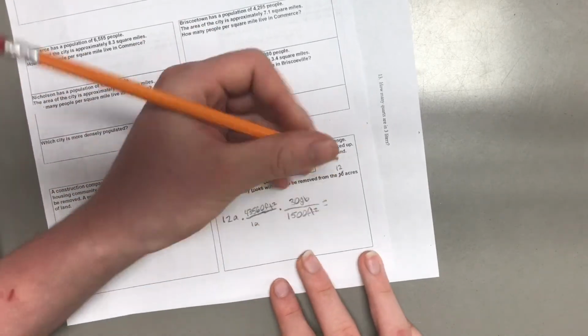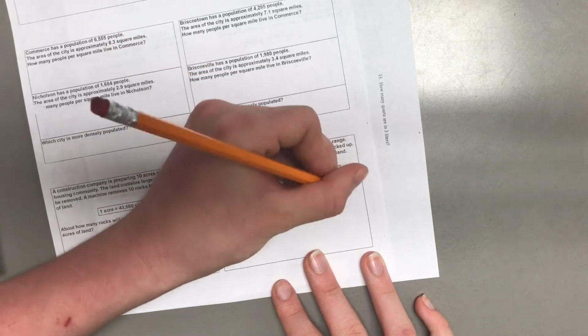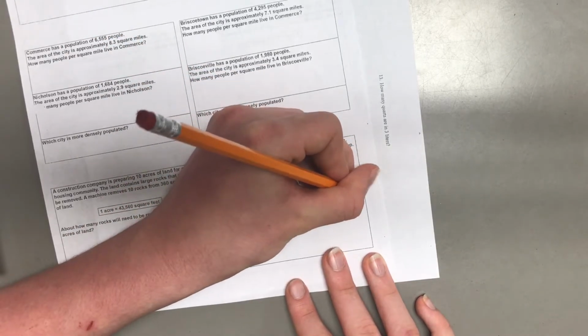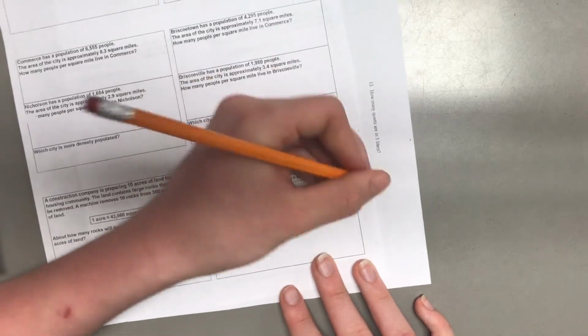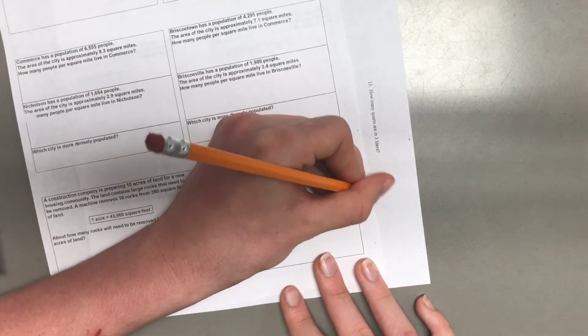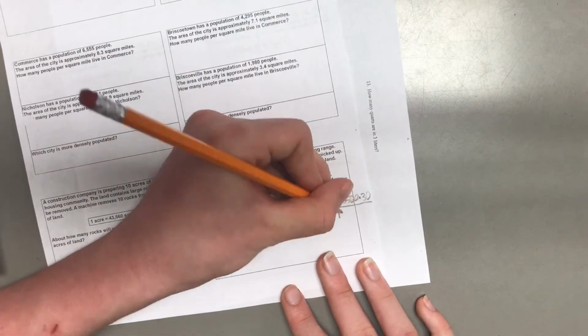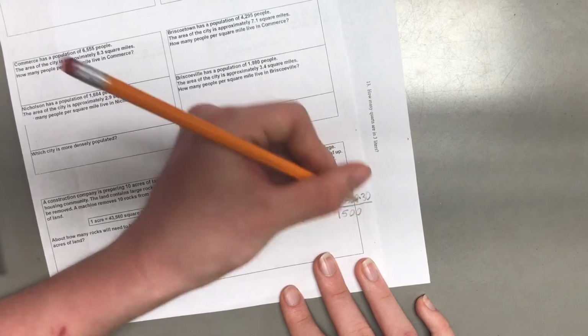Then we're going to multiply everything together. We're going to have 12 times 43,560 times 30, all of that over everything on the bottom multiplied, which is just 1,500.